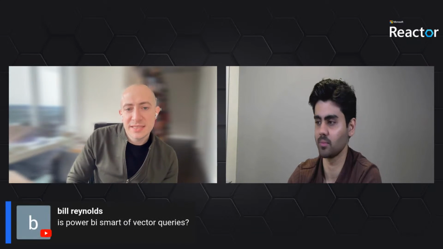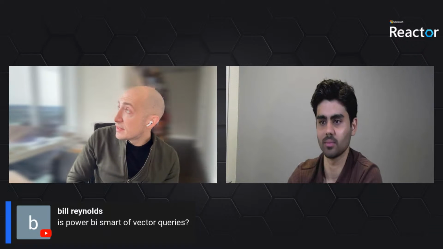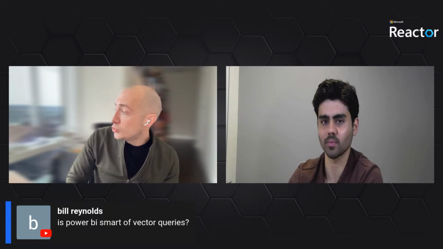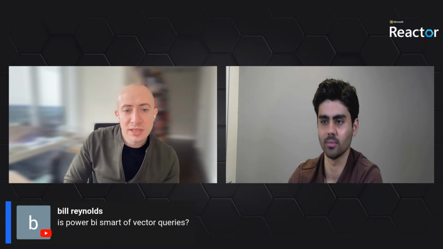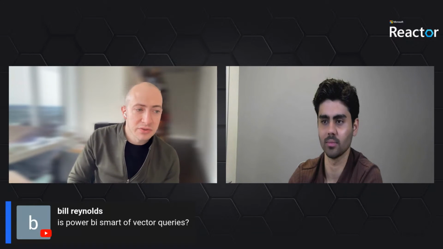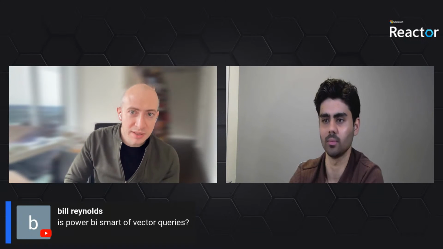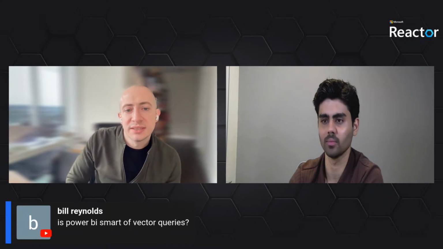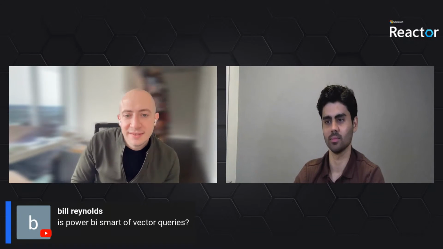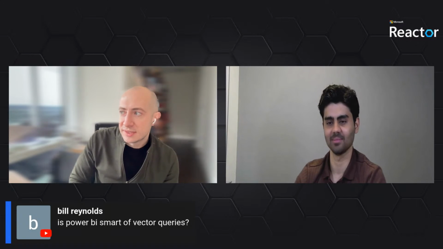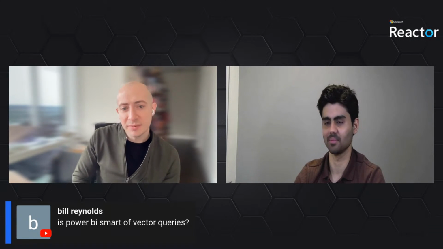Is Power BI able to do vector queries? I believe that whatever data source you hook up Power BI to, if it has a vector search capability, you should be able to construct some sort of query or view to power your Power BI dashboard. I haven't tried it myself, but there really shouldn't be anything prohibiting you if you can already construct regular queries using Power BI.